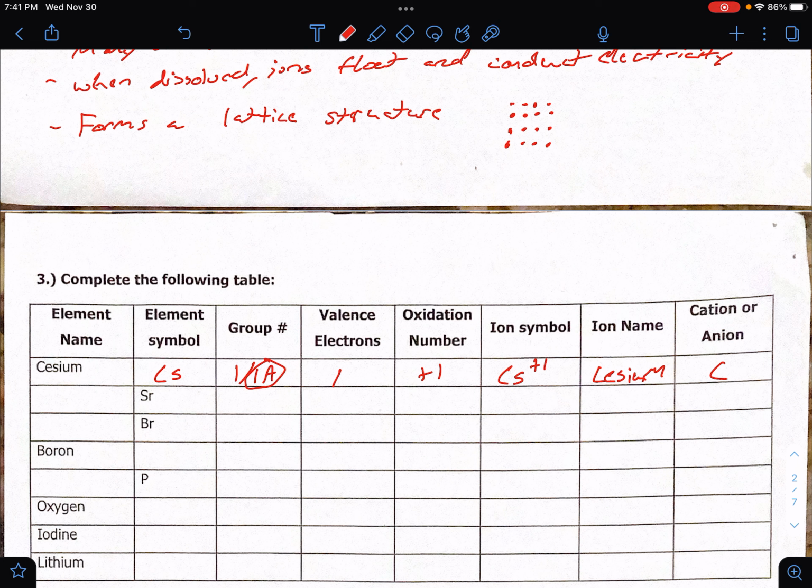The next one is strontium. SR is strontium. That is in group 2/2A. If you look at 2A, that means I have 2 valence electrons. My oxidation number would be a +2. My ion symbol would be SR +2. My ion name would just be strontium, so we're not changing that cation at all. This is a cation because it has a positive charge. So let's move on to this one.